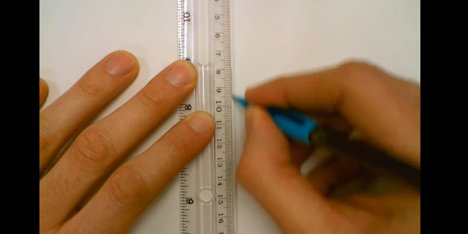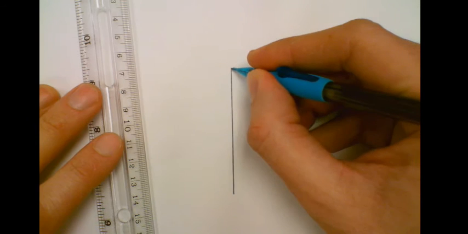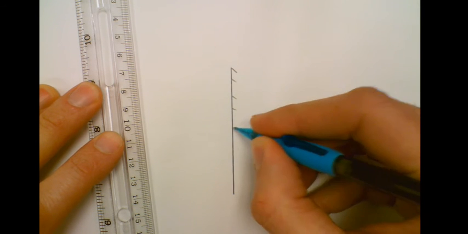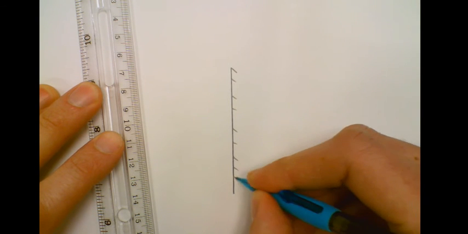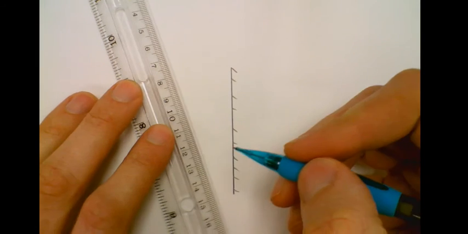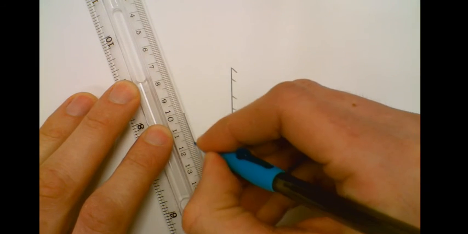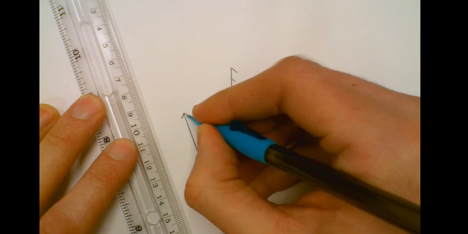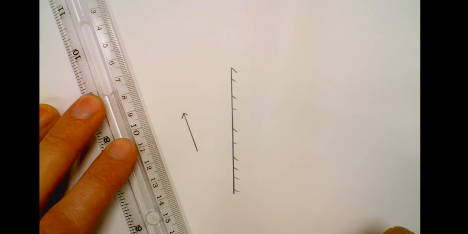So first I'm going to make a little plane mirror that we can practice on, and these dashed lines represent the non-reflected side. So the reflected side is this side right here. Now I'm going to draw an object. Let's pretend it is a pencil. So there's our object right here.